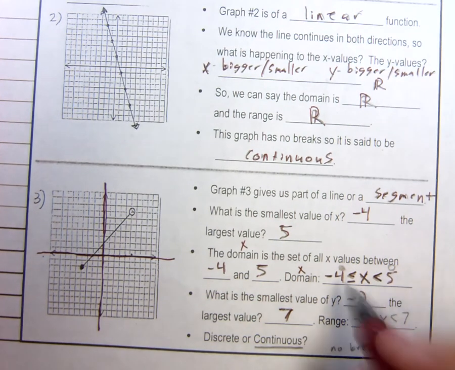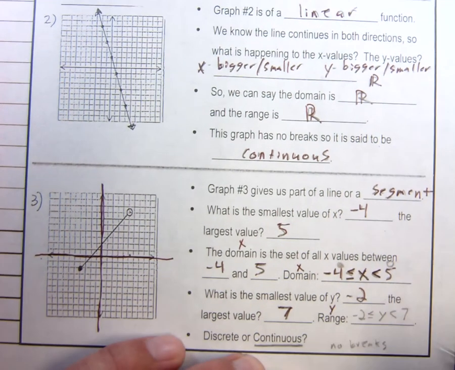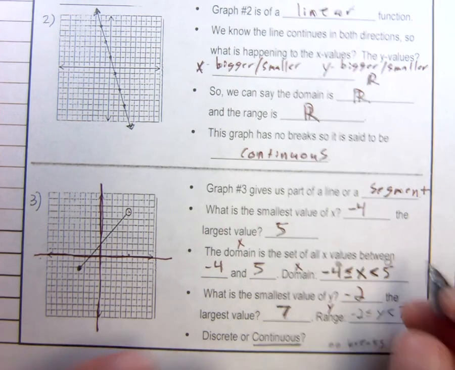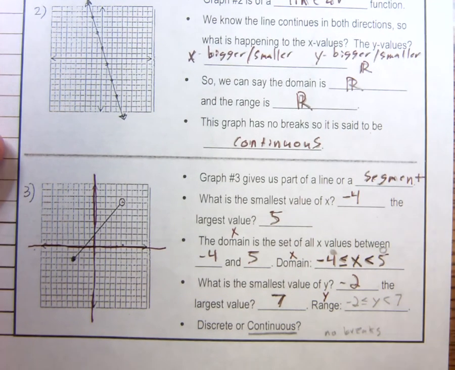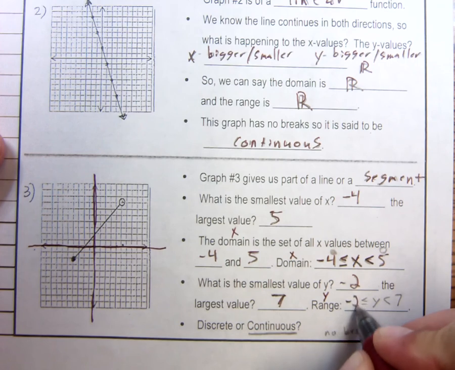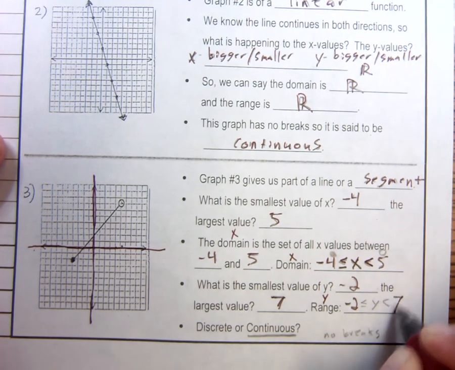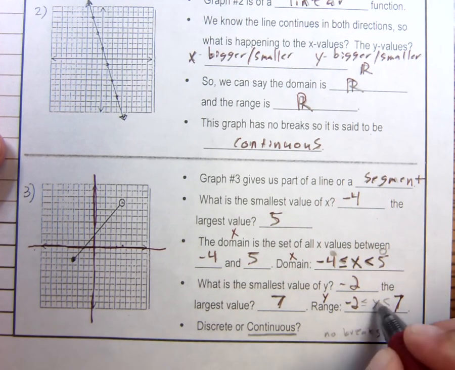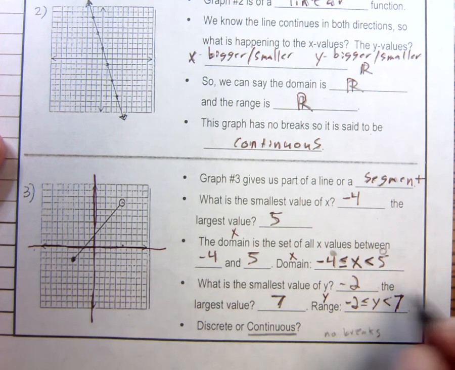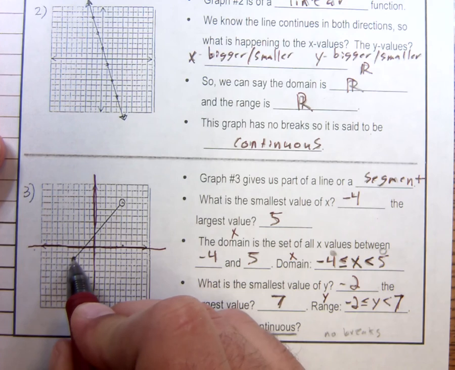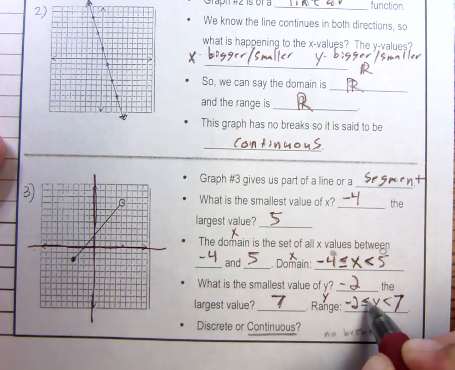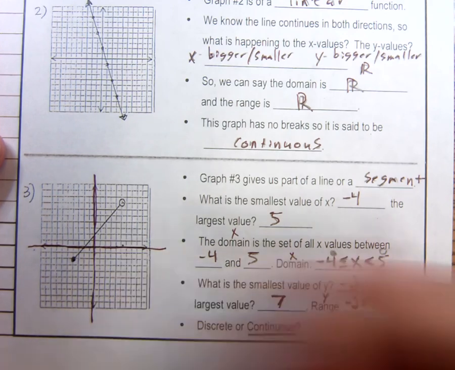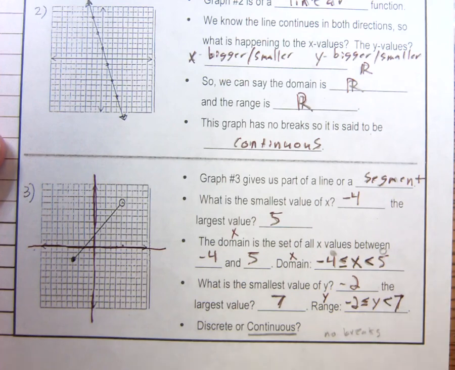Now, same thing we did for the range. The range is the y values. The smallest we said was -2. The largest we said was 7. So your y is going to be between -2 and 7. And what signs do we use? Again, this is a solid circle, so you want to use a line underneath it. This is an open circle, so you want to use a less than sign.